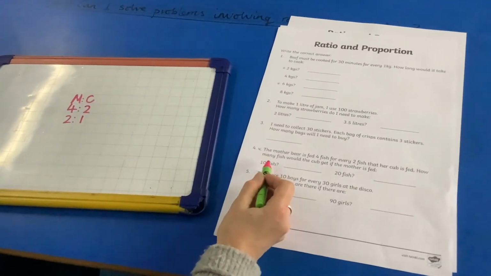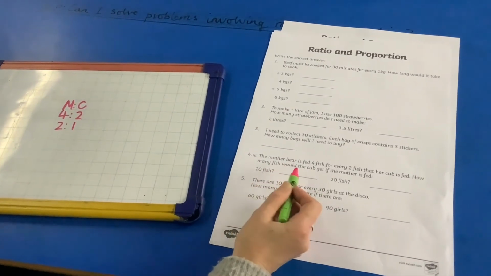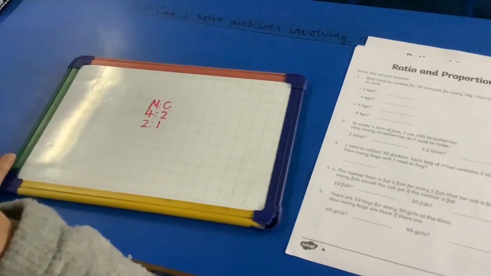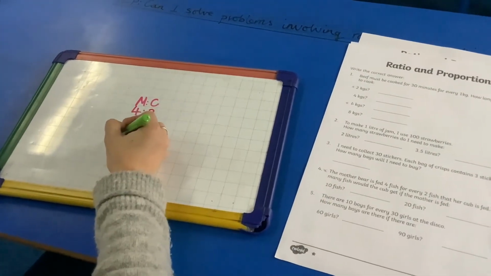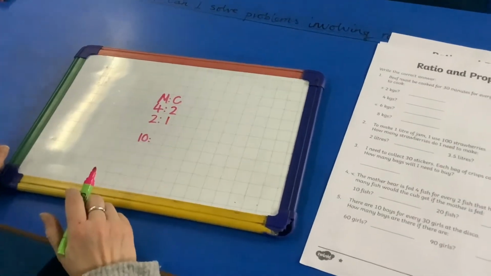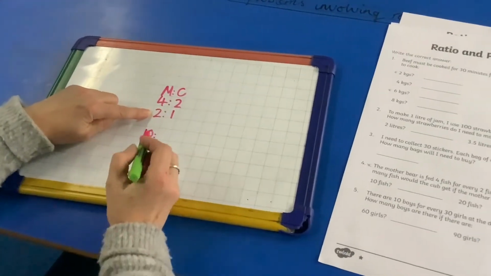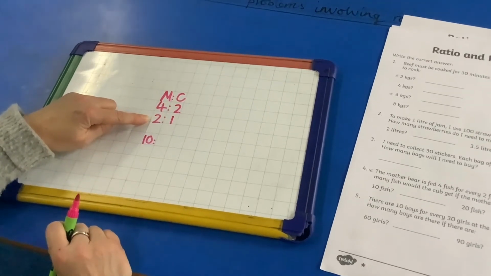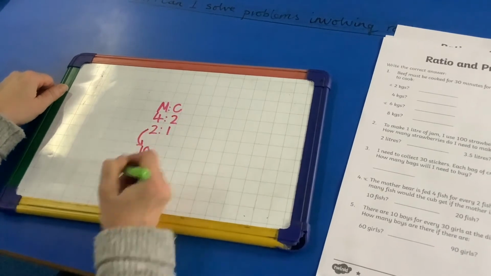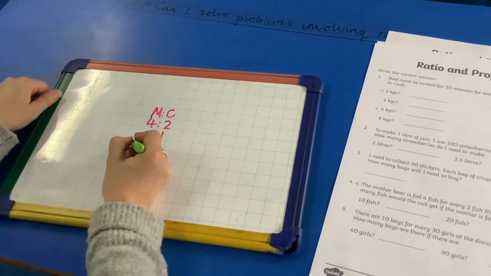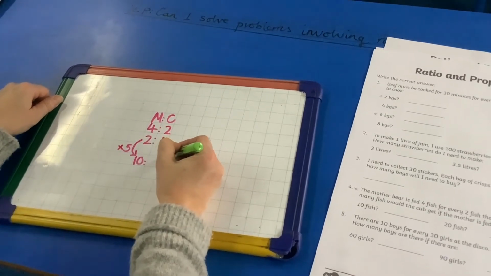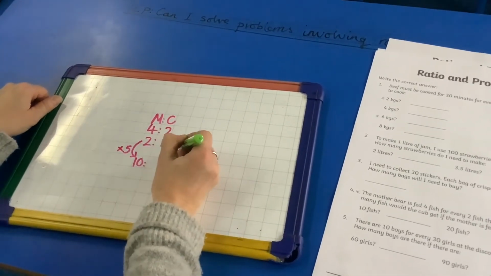Now I want to know, if the mother is fed 10 fish, how many would the cub get? Well, I could use this one actually. Again, this really reminds me of equivalent fractions, isn't it? Look, this has been timesed by 5. So if I do the same to this, I'm going to keep it in the same ratio. Times that by 5.